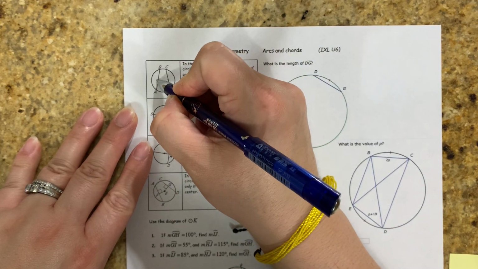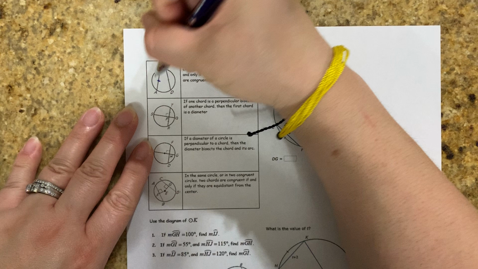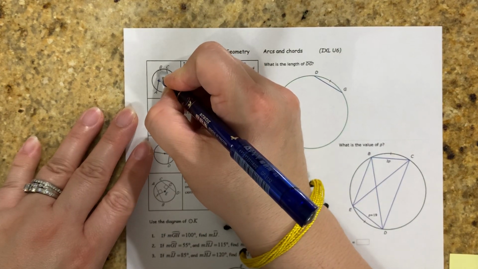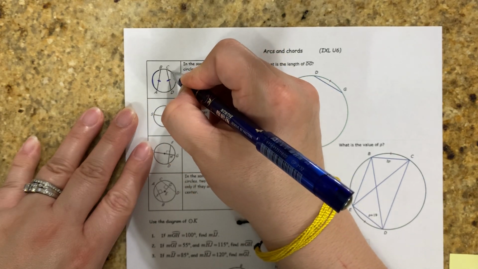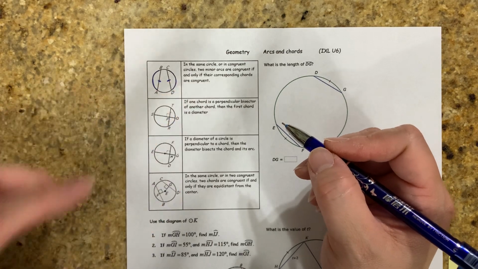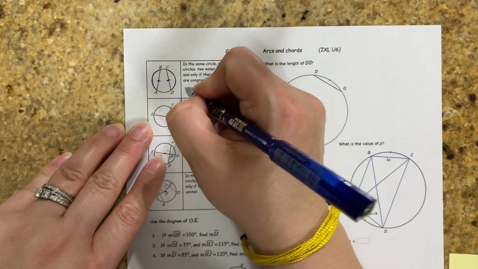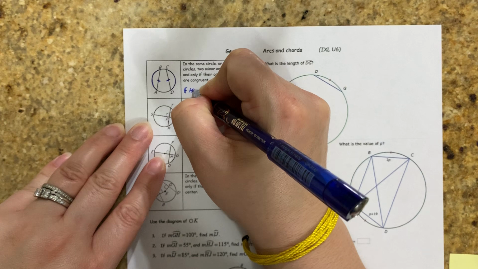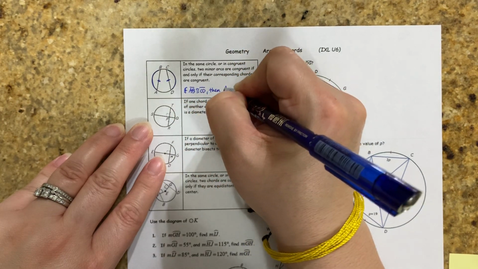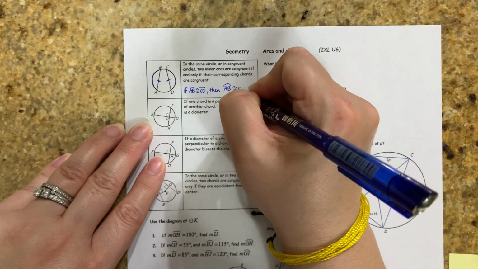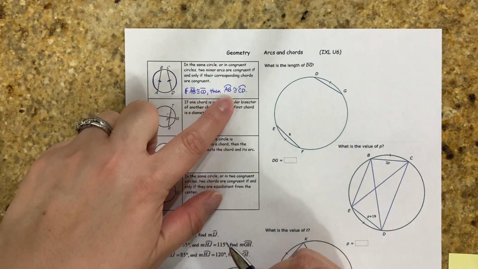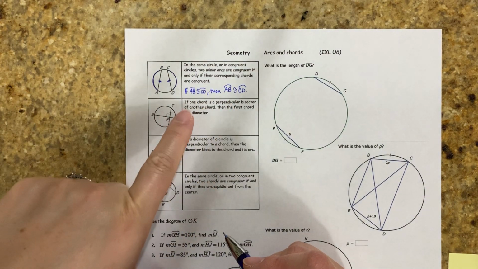So here's a chord, AB, and I'm telling you that that is congruent to the chord CD, so they're the same. What does that mean? That means the arc AB is going to be the same as the arc CD. Now, these are going to be in degrees, right? Because arc measures are in degrees. So if AB is congruent to CD, then arc AB is congruent to arc CD. Just keep in mind that this is going to be a numerical answer and this is going to be in degrees, okay?